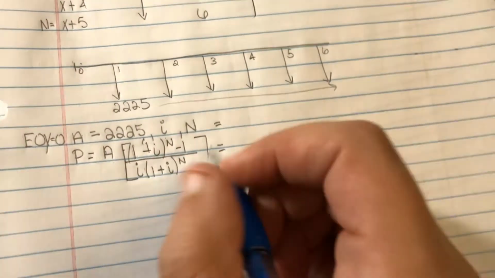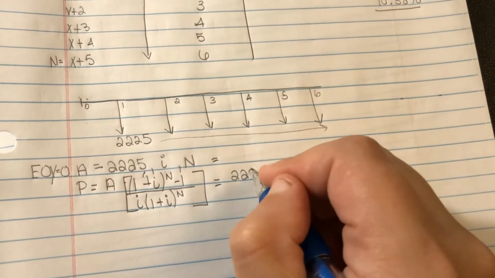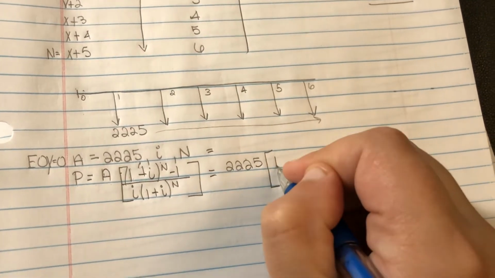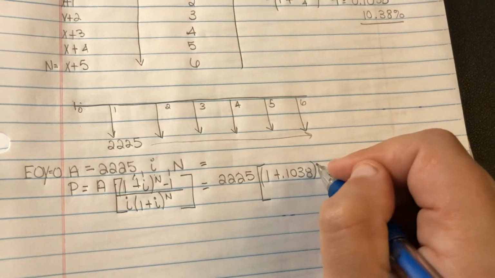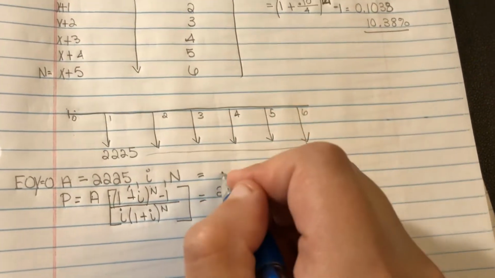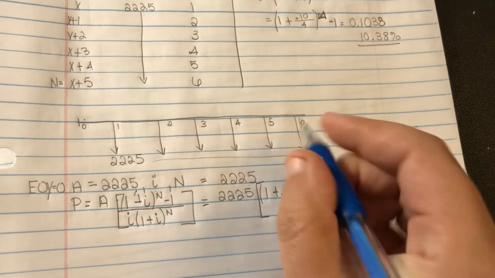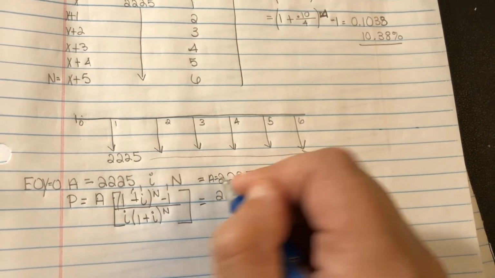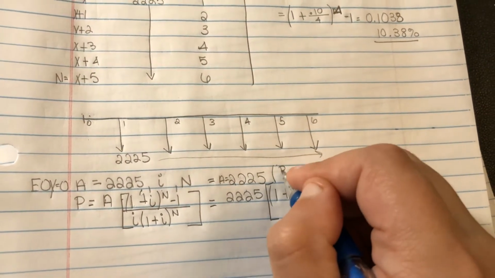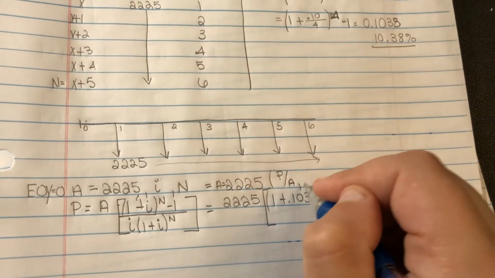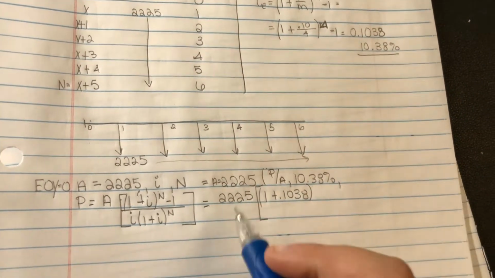Enter your values: that's A, and your 10.38%, and the n is 6.